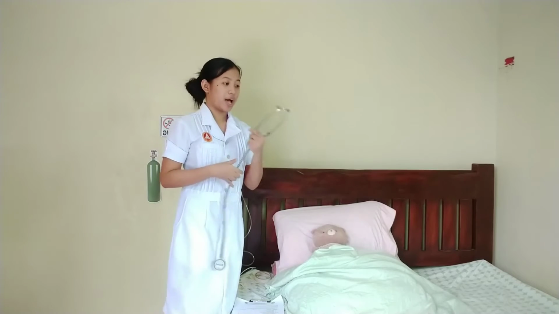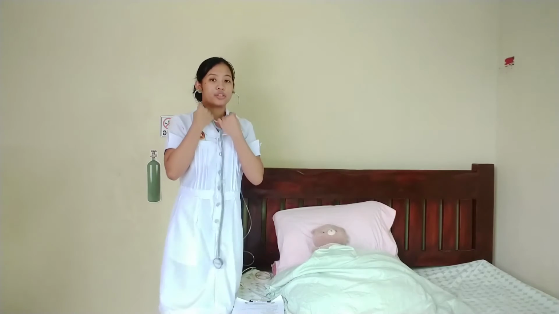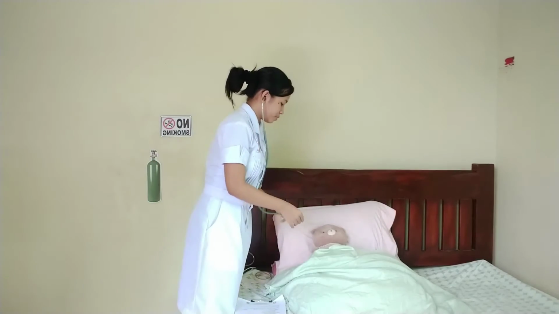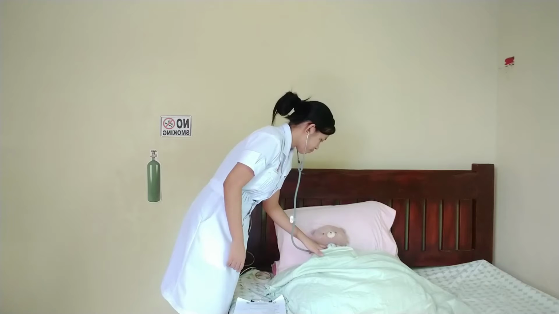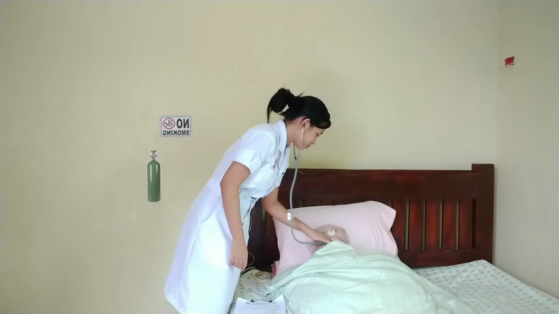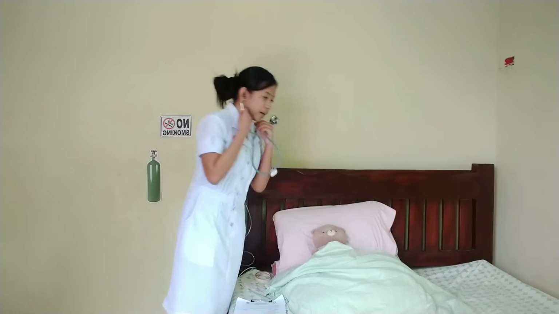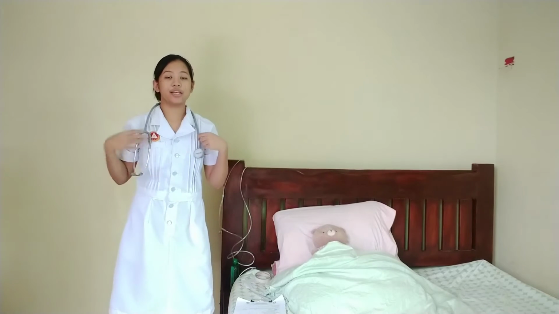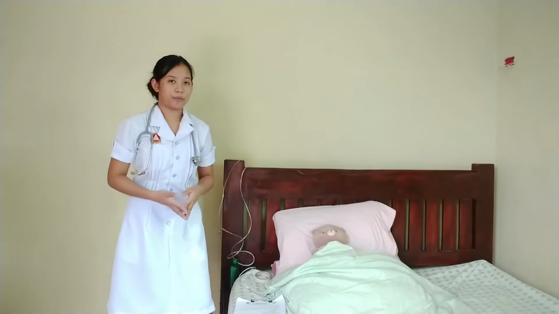So I will use a stethoscope to auscultate. And then also I will be checking for any presence of clinical symptoms of hypoxia and hypercarbia.